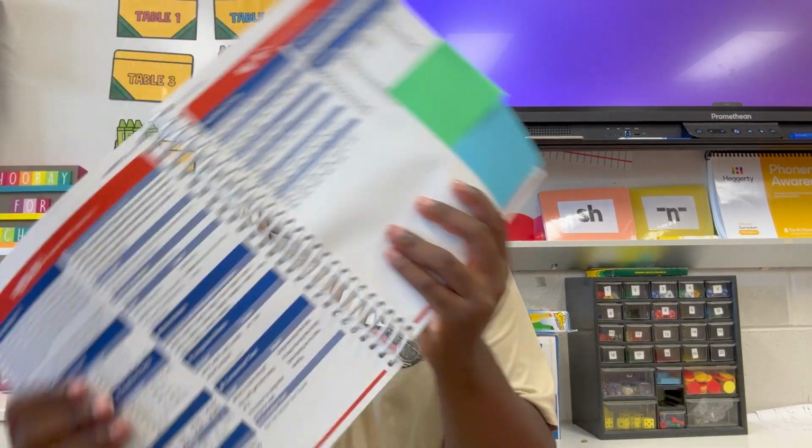You can see in my manual, I have different colored sticky notes on here. These colors actually correspond to my small groups. That way it's super quick for me to know, okay, my red group, my hammers, this is the lesson that they're on, and I can flip right to that page. My green group and my blue group, this is a skill that they're on.